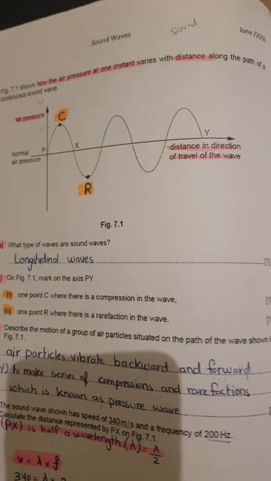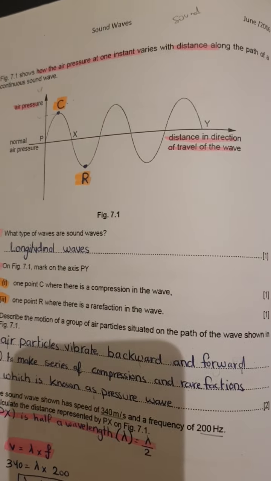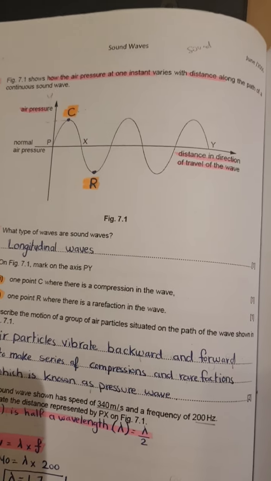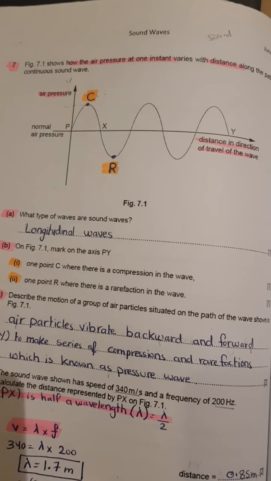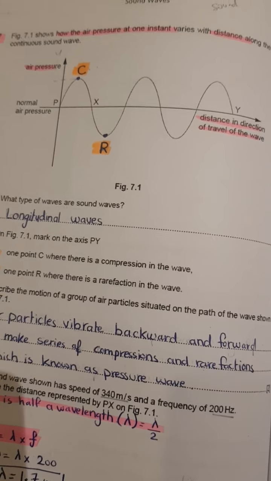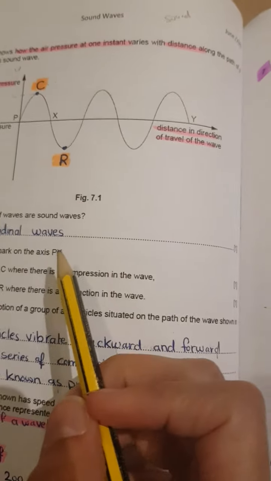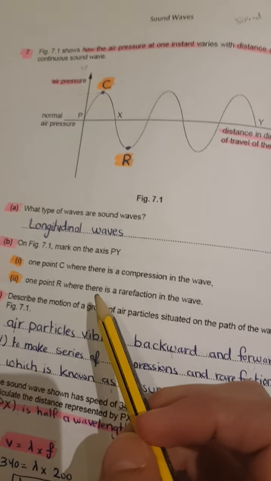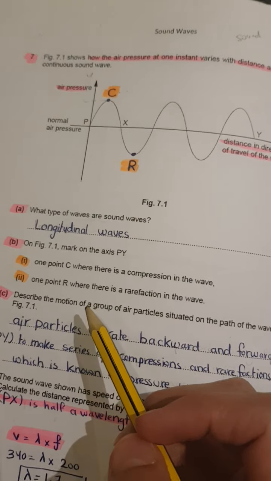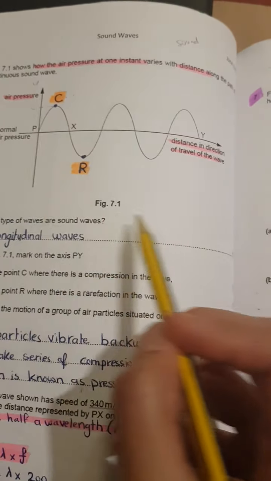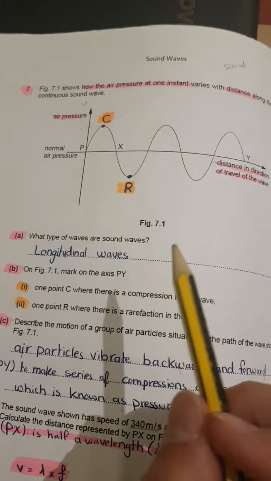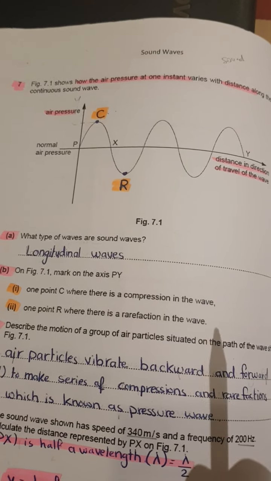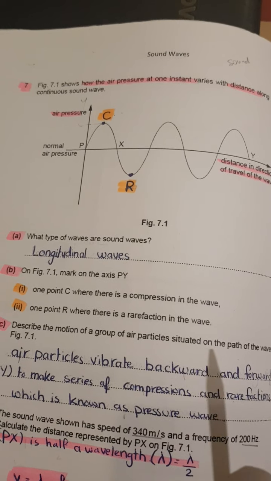Let's solve question 7, June 2006, about sound waves. Figure 7.1 shows how the air pressure at one instant varies with the distance along the path of a continuous sound wave. So here, what do I have? I have a sound wave. Now, as I said before, we know that sound waves are longitudinal waves.